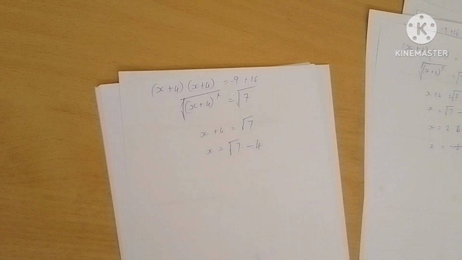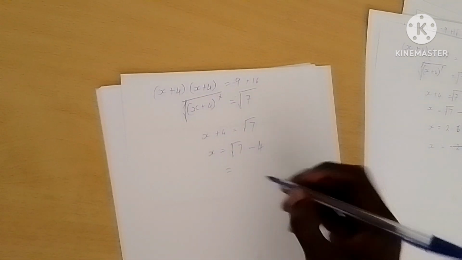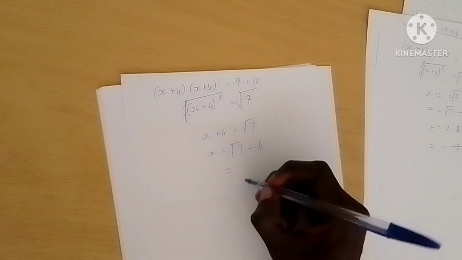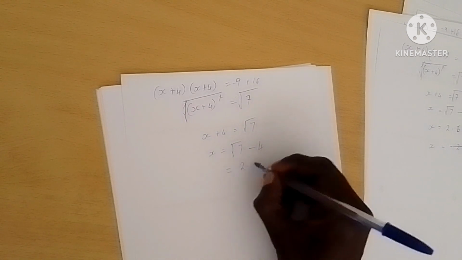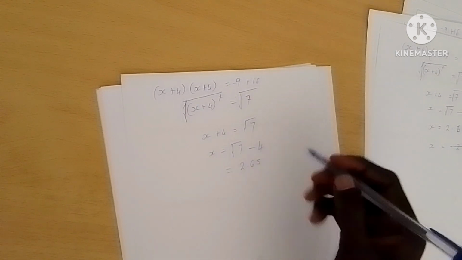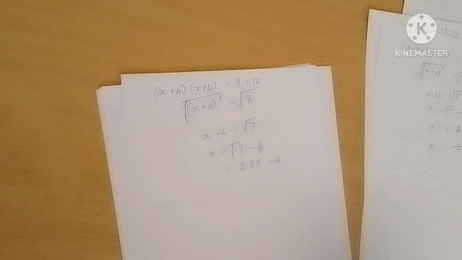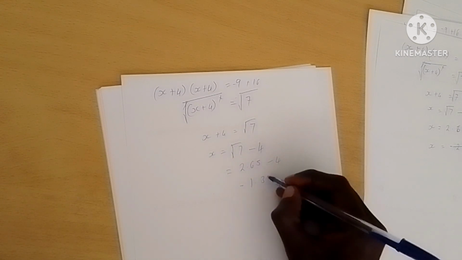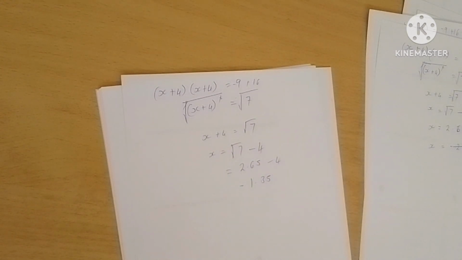So our value of x becomes √7 - 4, or you can go further: the root of 7 will give us 2.65, then minus 4. So we're having 2.65 - 4, and that will give us negative 1.35. So basically that's how to solve the quadratic equation using the completing square method.